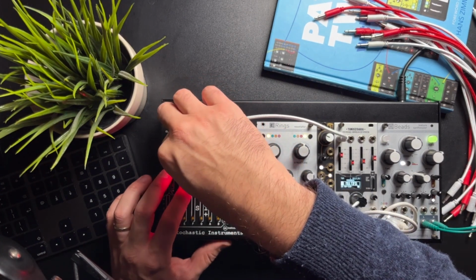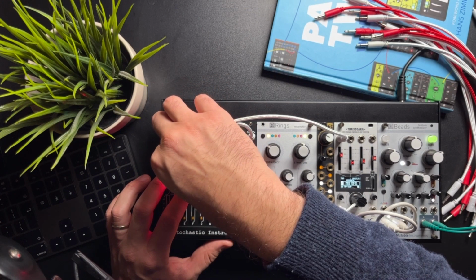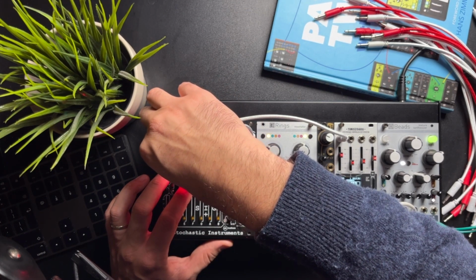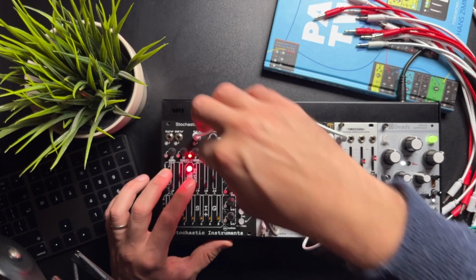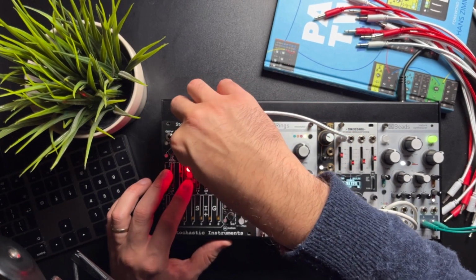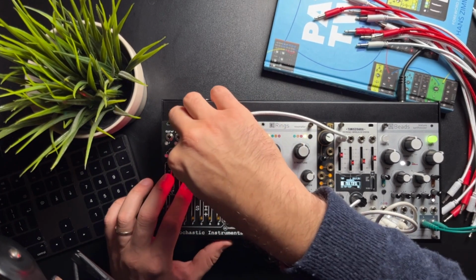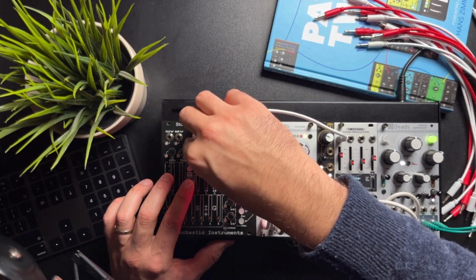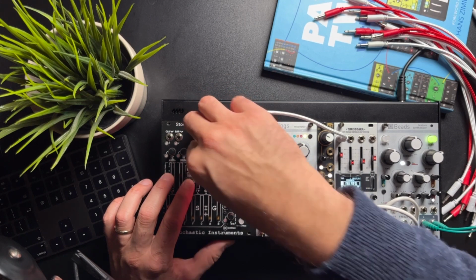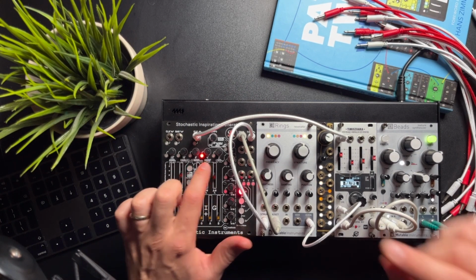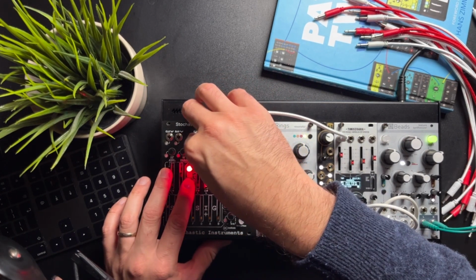Oh, love that. R defines the probability that a single pitch will repeat. So set to 100%, it basically gets stuck on one pitch. Let's bring it down.